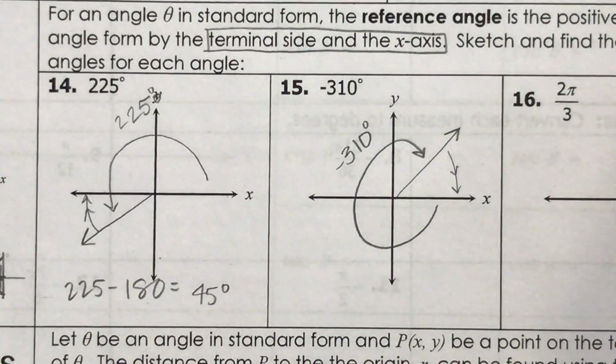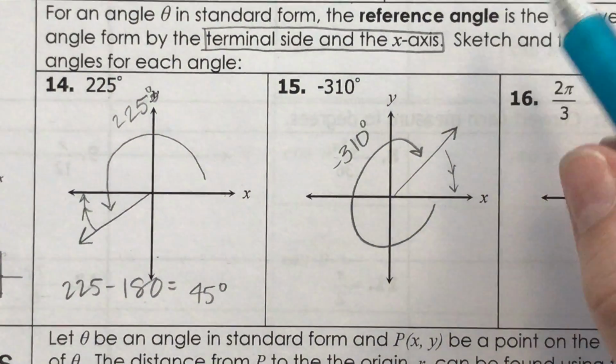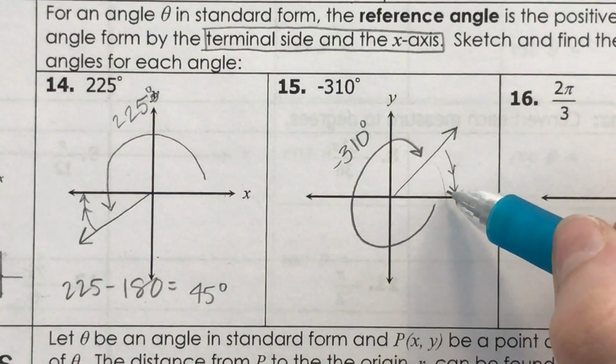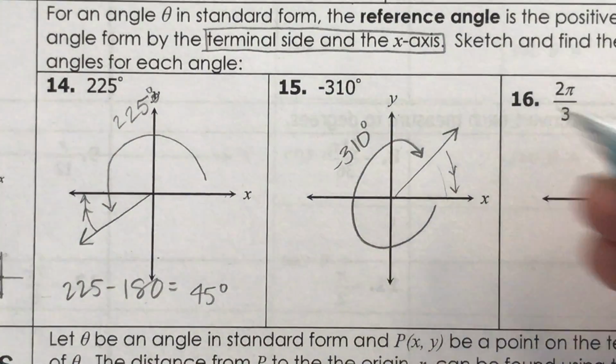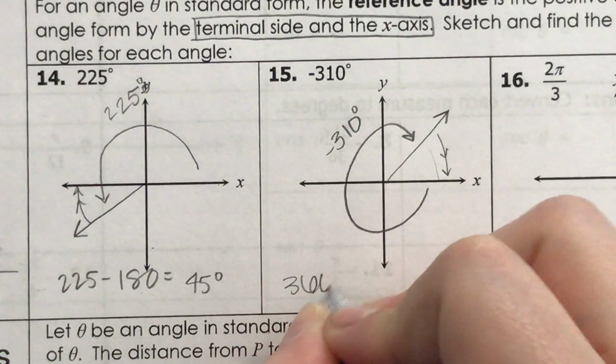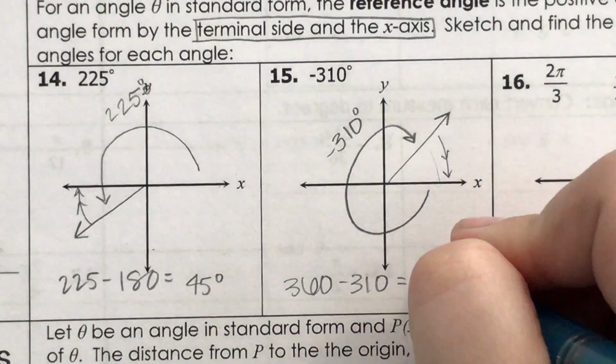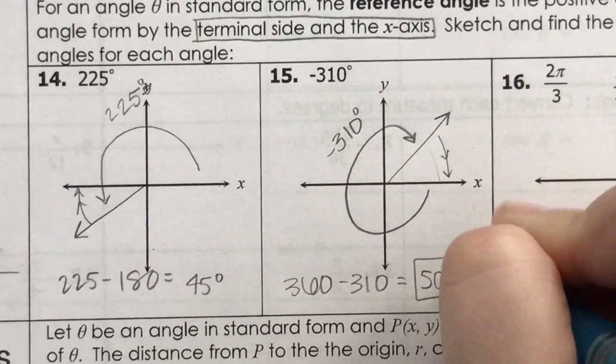This time, it makes more sense to go 360 minus 310 because that's how much distance there is between them. So to find this angle, you take 360 minus 310 and you get 50 degrees as the reference angle.